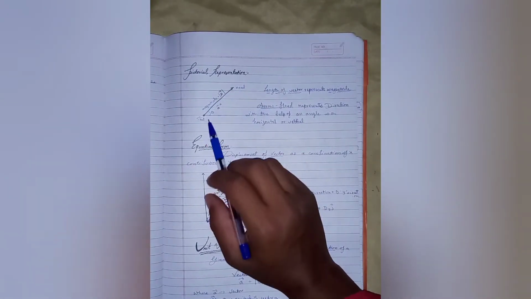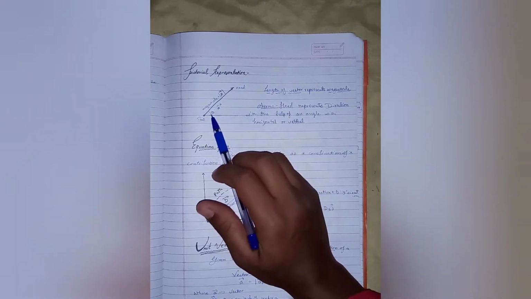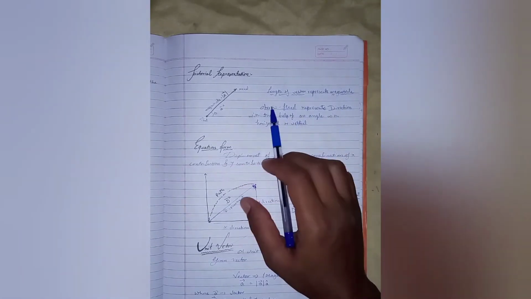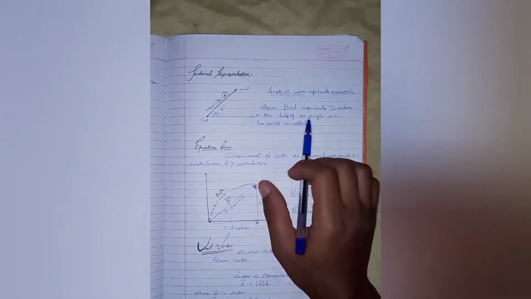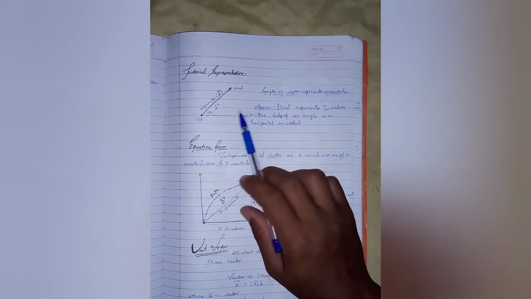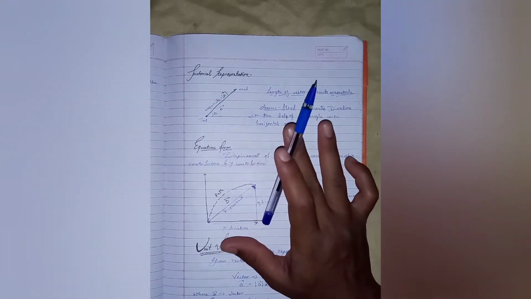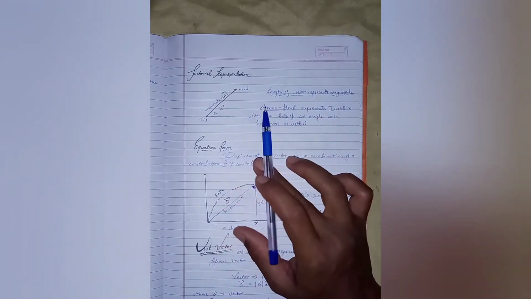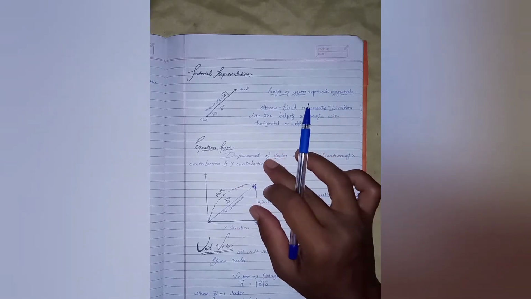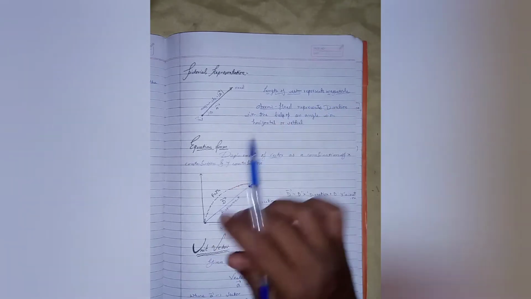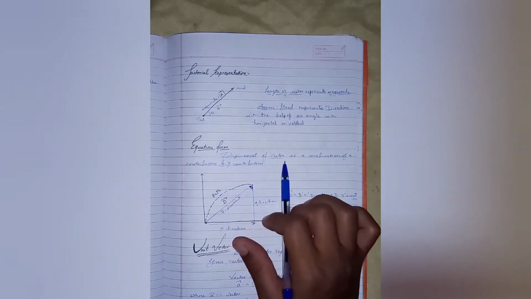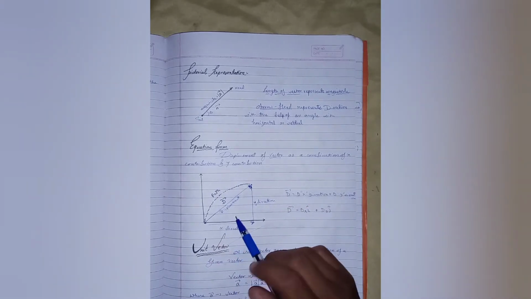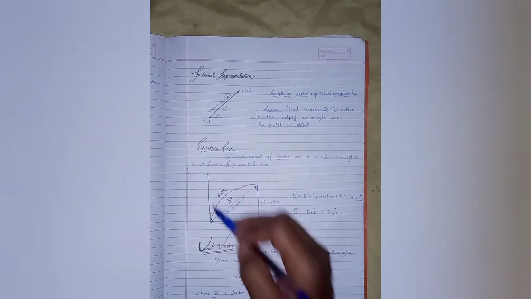Graphical representation. So this is a vector making an angle theta with the horizontal axis, and this is the tail. Length of a vector represents magnitude, arrowhead represents direction with the help of an angle with horizontal or vertical. This has not much application in your syllabus, but I'm giving you some information about vectors, so need not be worried. Equation form: displacement vector as a combination of x contribution and y contribution. So let's not consider it.